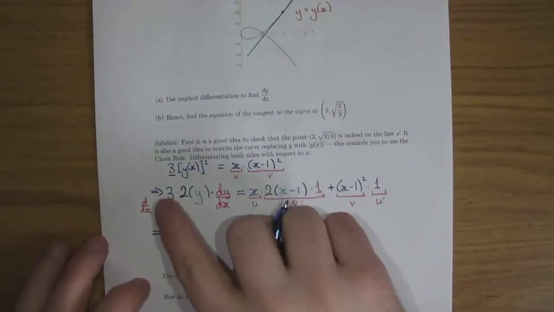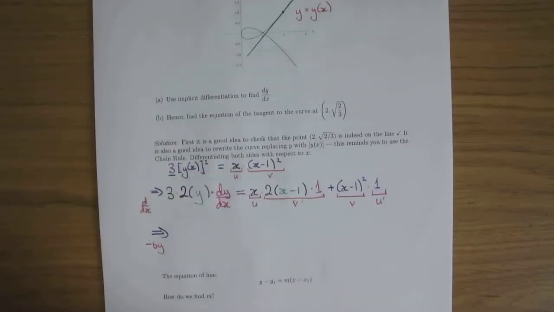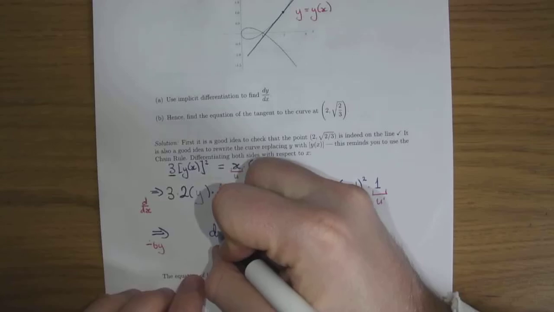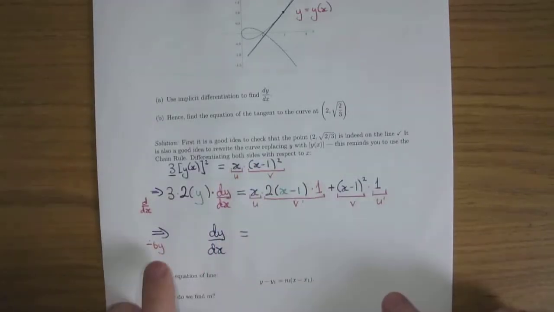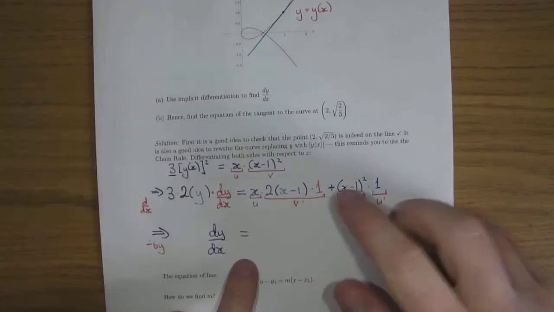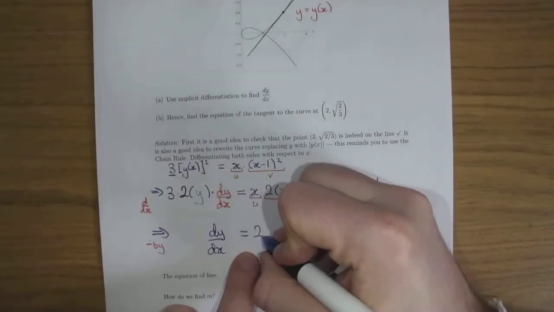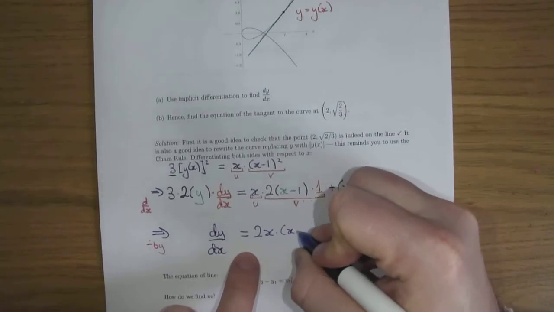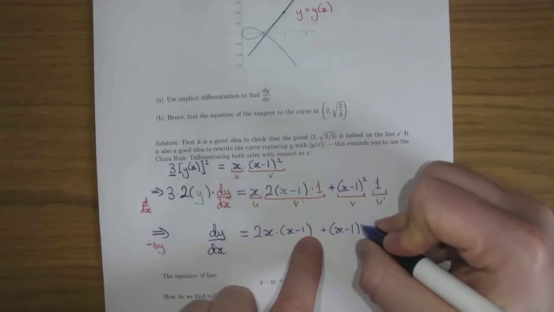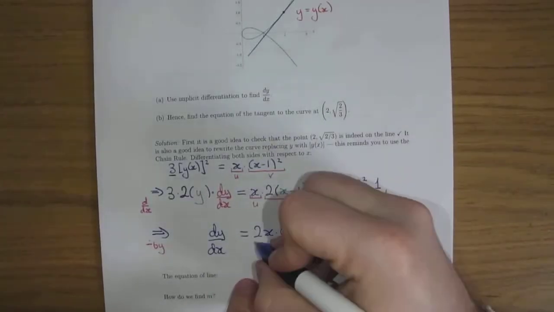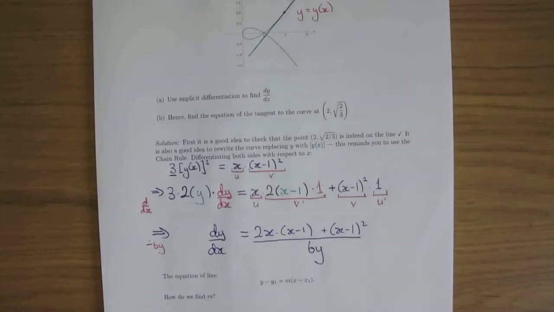Okay, and now I'm going to want to get rid of this 6y, so I'm going to divide both sides by 6y, and I will end up with dy/dx times 6y divided by 6y is just dy/dx, and then here I'm going to write x times 2 is 2 times x minus 1 times 1 makes no difference, plus x minus 1 squared, and if I divide this by 6y, I get this. Happy days, that's dy/dx.